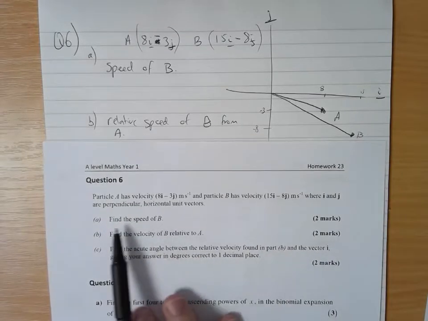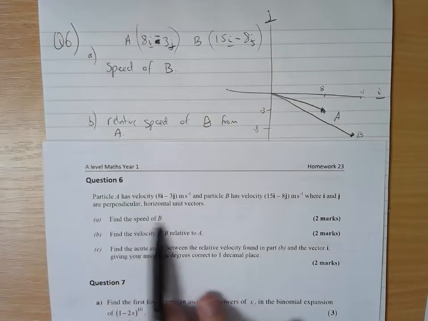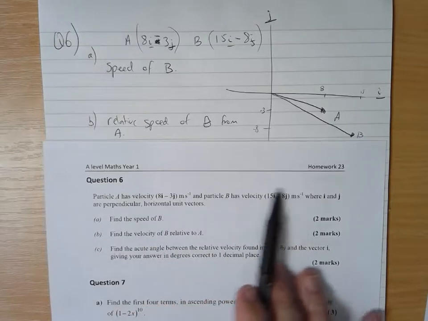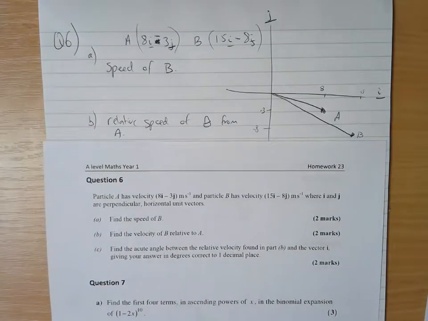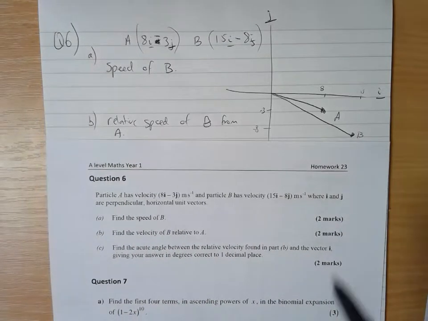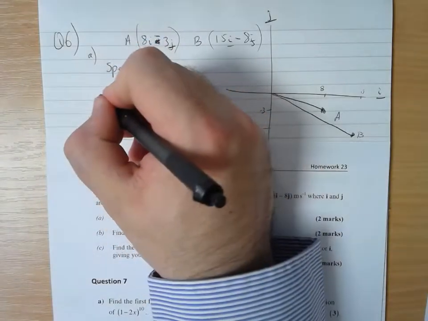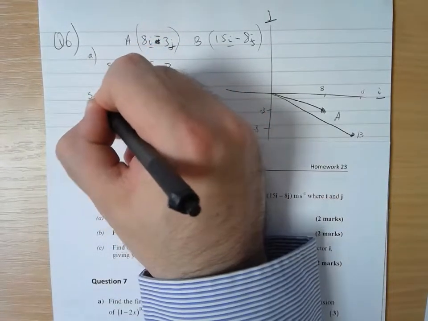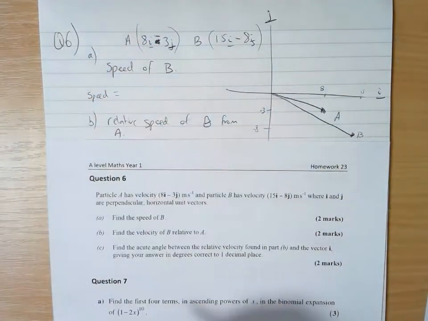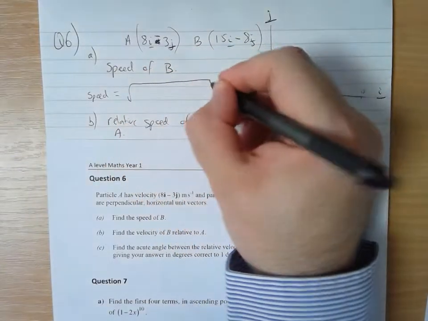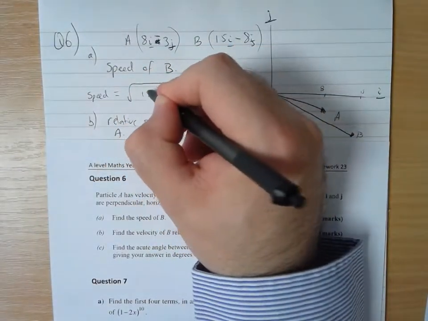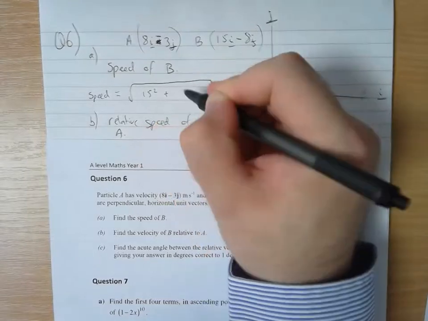We're asked first to find the speed of B. So notice B is given as a velocity. In order to find the speed, all we need to do is square the components of this and square root. So we get speed equals the square root of, and it's B, 15 squared plus 8 squared.